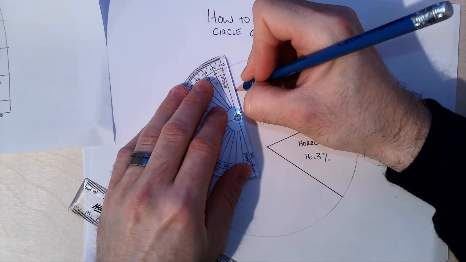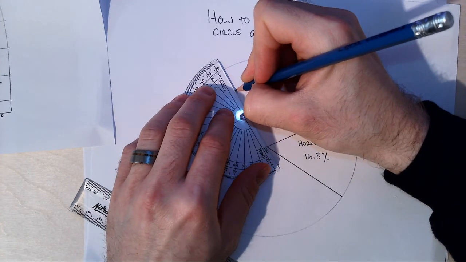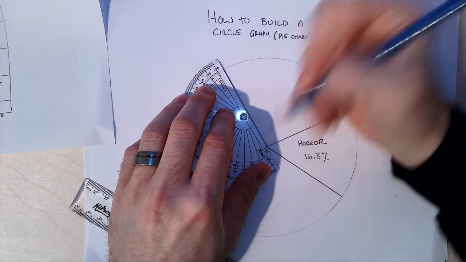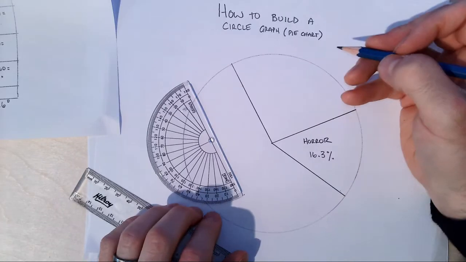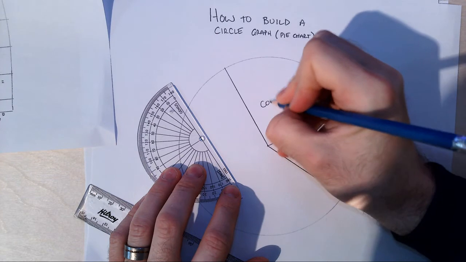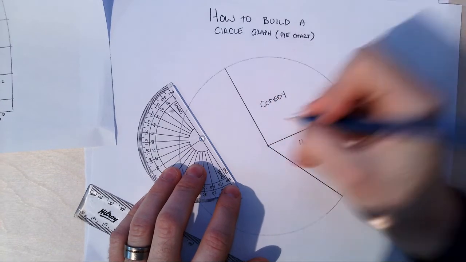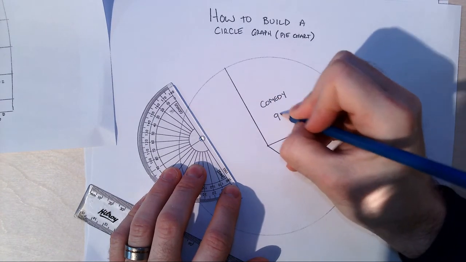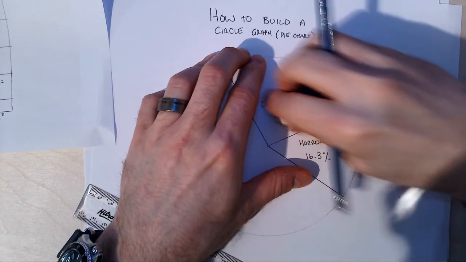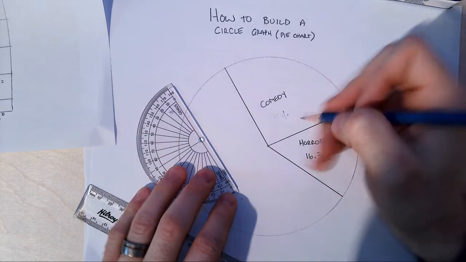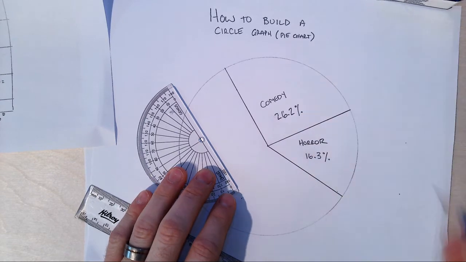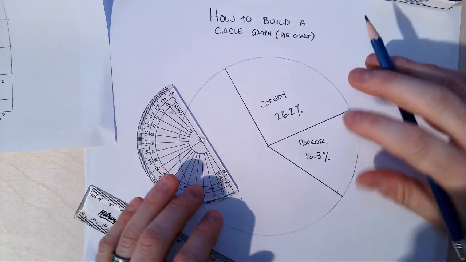Again, I'm going from the edge of my circle to the center of my circle, butting up that straight edge and making a mark. That represents comedy, so I'm going to write in comedy, and that is 94 point, sorry, not 94, that is 26.2%, excuse me. So we got horror, comedy. I'm just going to continue now and fill in the rest of my circle.